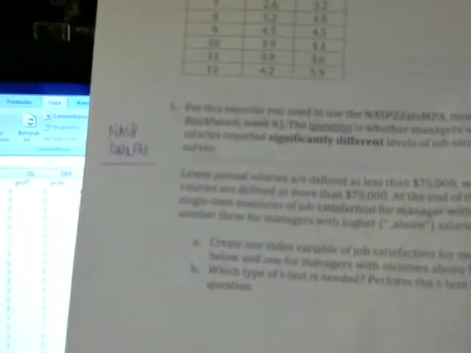So this is the NASP data file that the professor gave us. The assignment, if you can read it, asks for this exercise, you need to use the NASP2 data NPA T-Test data set, which is this. The question is whether managers with higher or lower salaries reported significantly different levels of job satisfaction in the NASP2 survey. Okay, so real quick, just so you understand what significantly higher means.